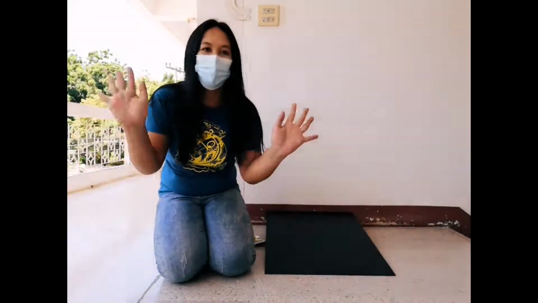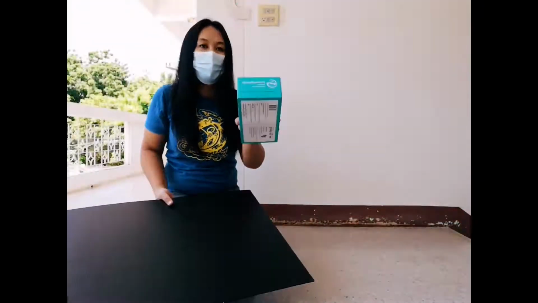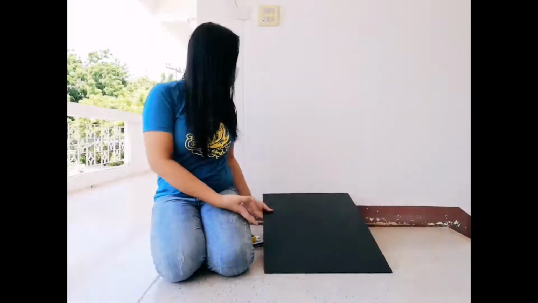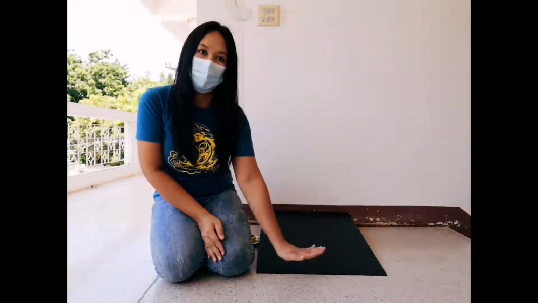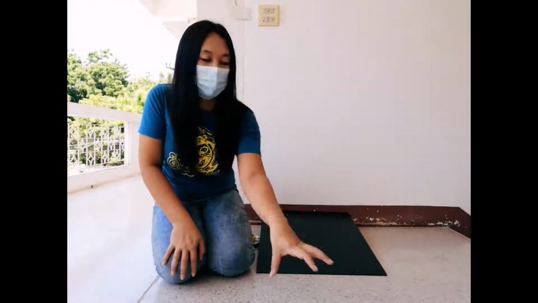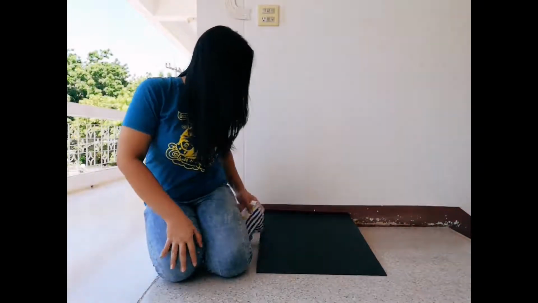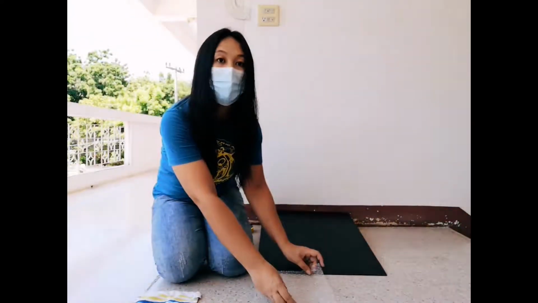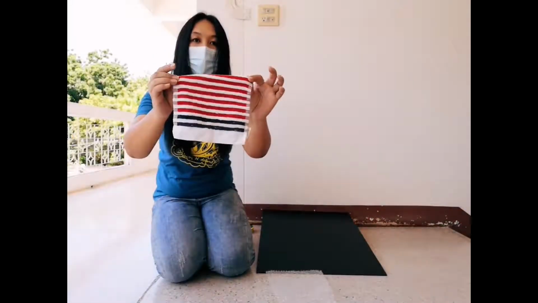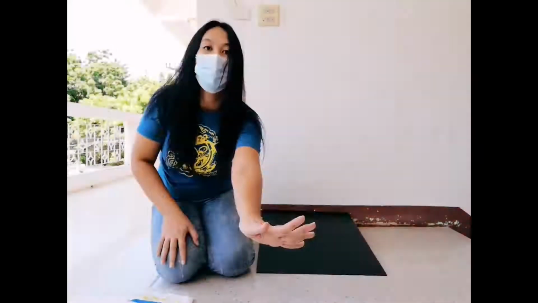Okay, so guys, this is how we set up our activity for today. We have our feature board and our box. We put the feature board over the box to elevate our surface. Surface number 1 is the floor, surface number 2 we are going to put this bubble wrap, and surface number 3 we have the towel. So we are going to test them one by one. We are going to roll the car.